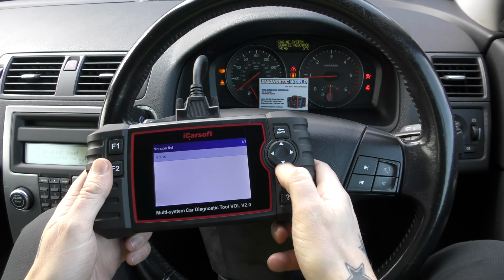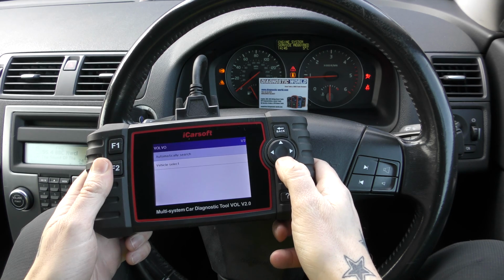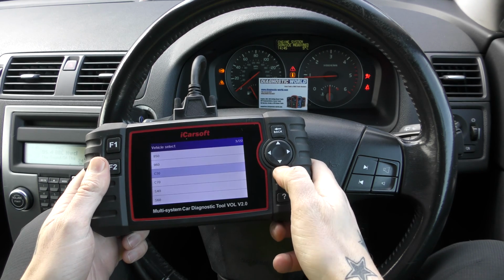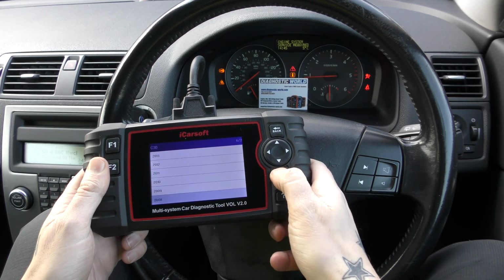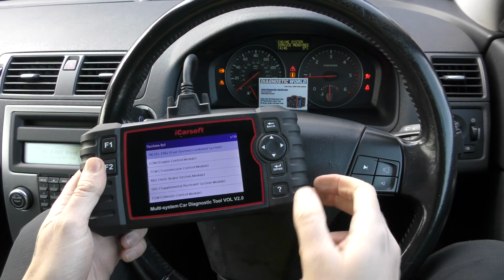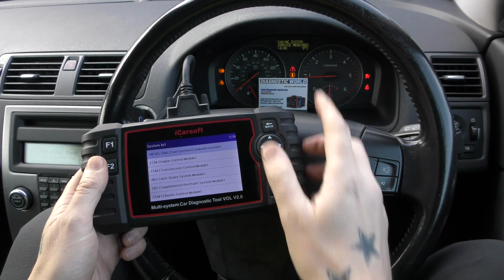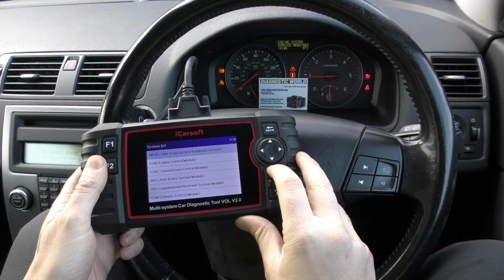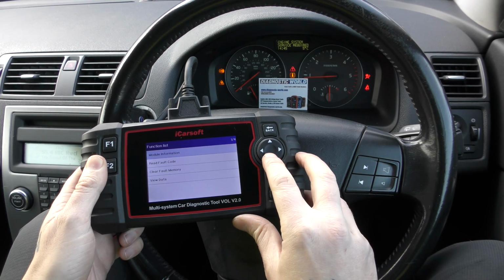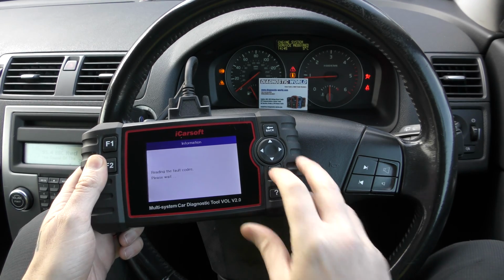So we're going to start by selecting the vehicle type first of all. So we're going to select Volvo, we're going to select our vehicle, which is a little Volvo C30 from 2008. And we're going to manually select the system in which we wish to diagnose. So we've got the engine system fault on the top there, so we're going to select the engine system first of all, and then we go to read fault code.